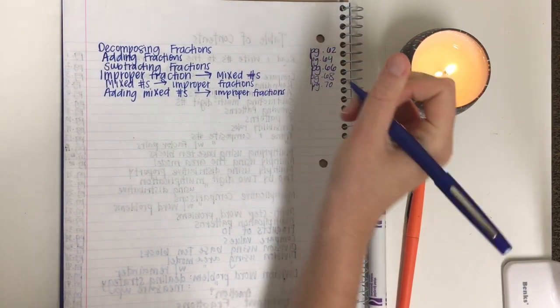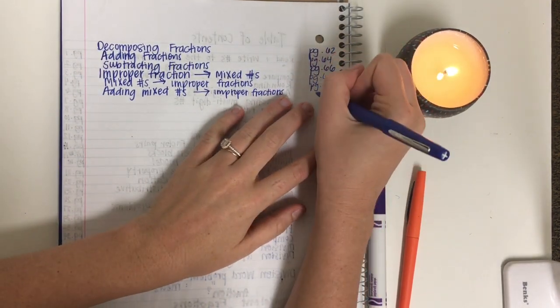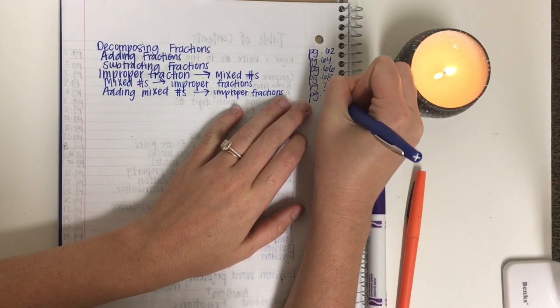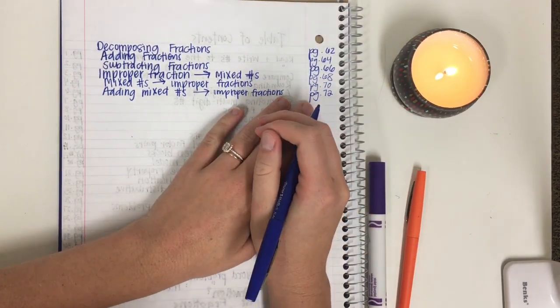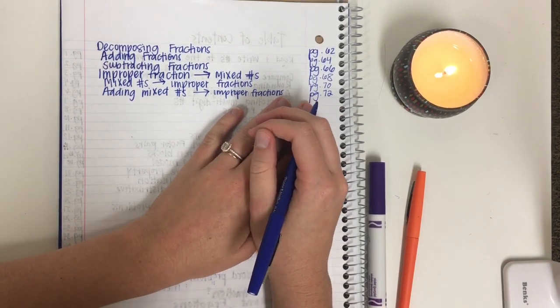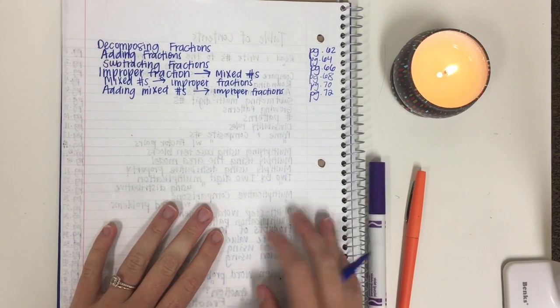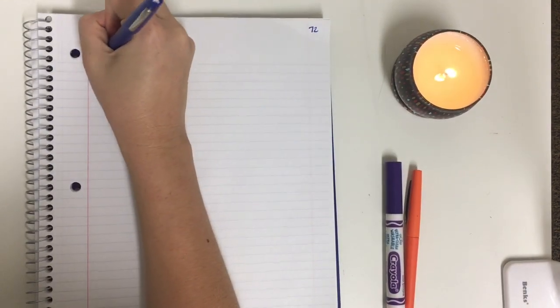And then in a couple days we'll look at another way to add mixed numbers. And like with anything, find the strategy that works for you and hold on to that one. But I do want you to look at both and be able to do both, but have one that you master for sure. Okay?